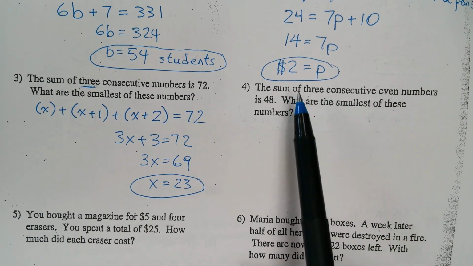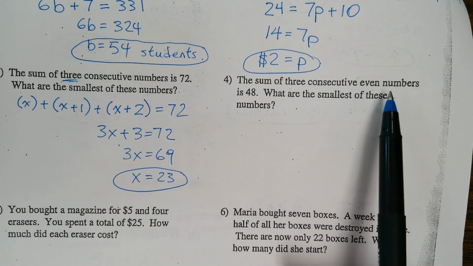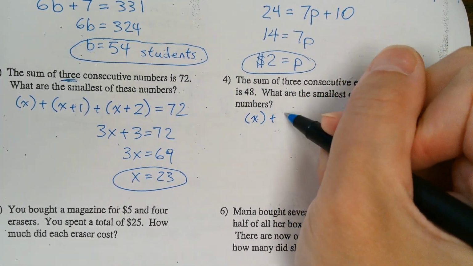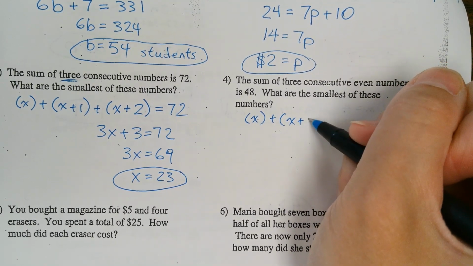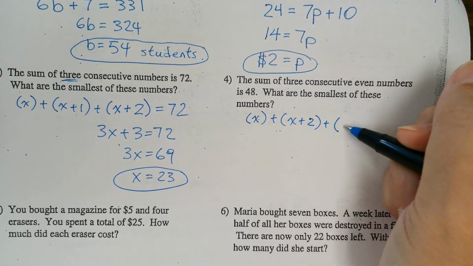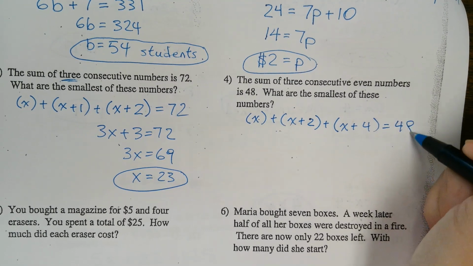Easy way. Mohini, help me with this one. The sum of three consecutive even numbers. So now do I do, okay, x plus 1... x plus 4. Yeah, that's it. Equals 48. Yeah. So same idea.